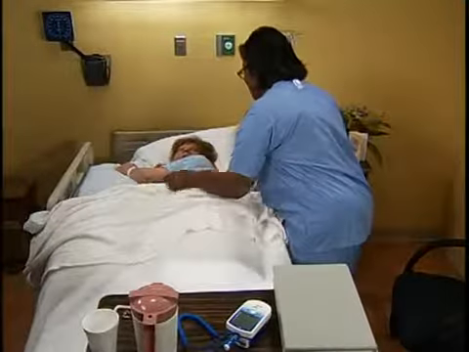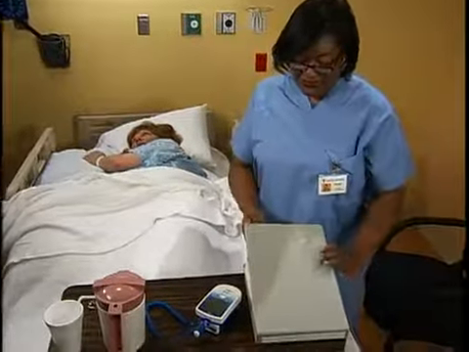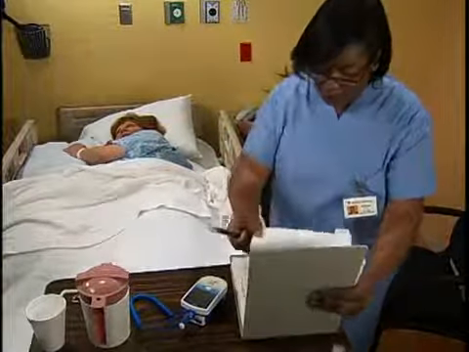Okay, just about done. As part of your follow-up care, regularly document the patient's temperature and direct wound assessment findings.